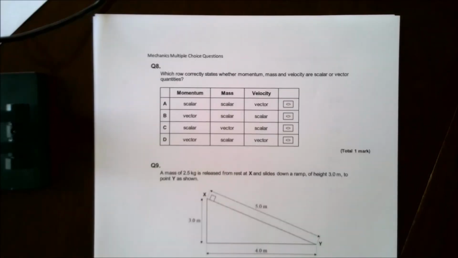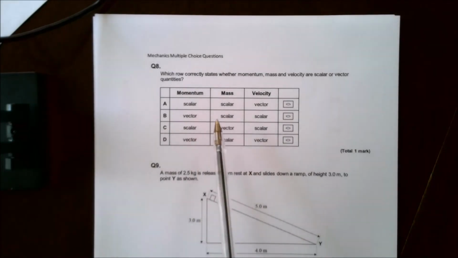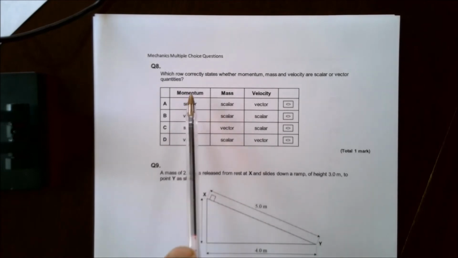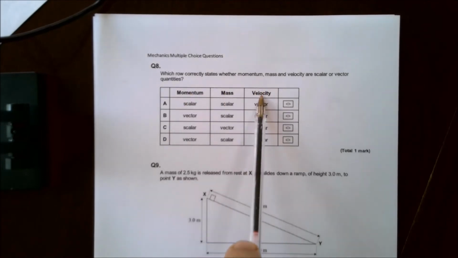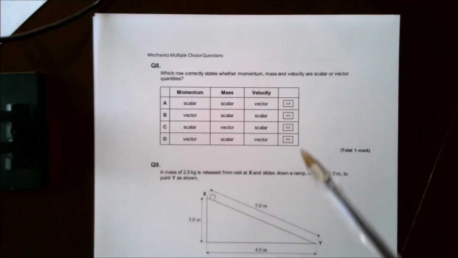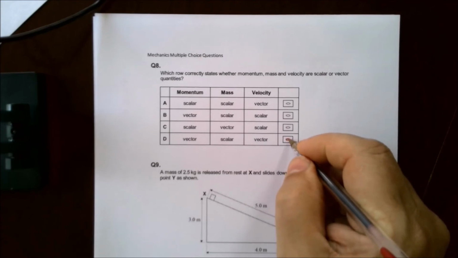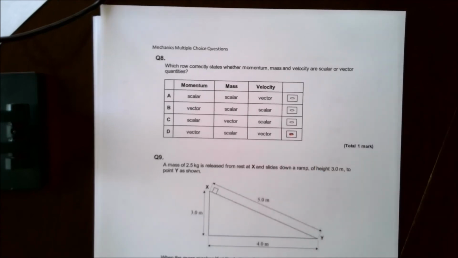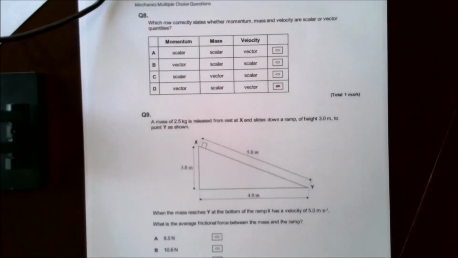Number 8. If you're struggling with any of this, you get a little freebie in number 8. If you can't do this, we're in trouble, because I'm hoping my year 10s could do this. Momentum has a direction, mass doesn't, velocity has a direction. So this is a vector, a scalar and a vector. So vector, scalar, vector. The answer is D. Please tell me you got that one right.